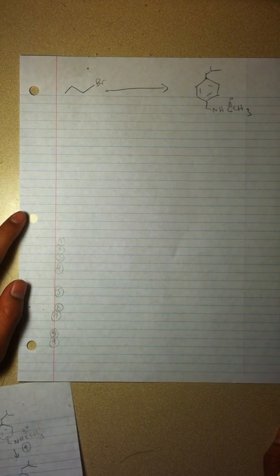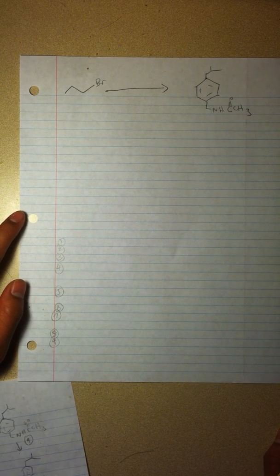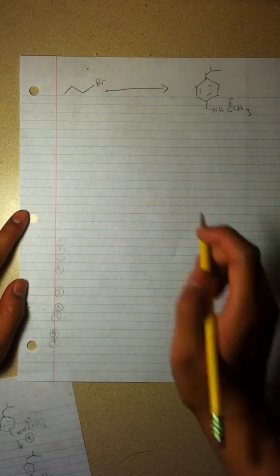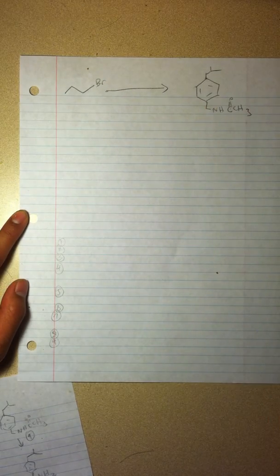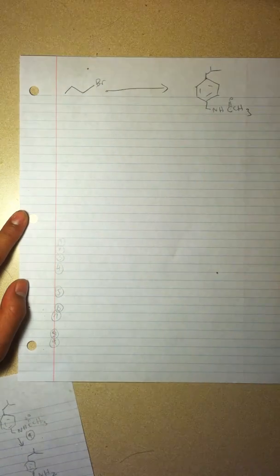Alright, hello. We're going to be working through an organic synthesis reaction today, and so today we're going to be converting this simple alkyl halide into this complex benzene, like phenol with amide group with this alkyl group here, and it's so complicated that I can't even really name it on the spot. So how do we convert this to this?